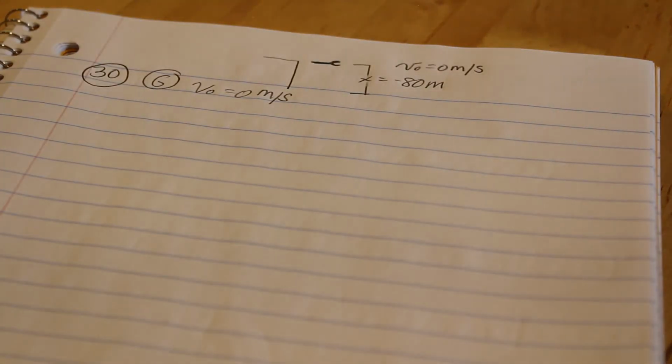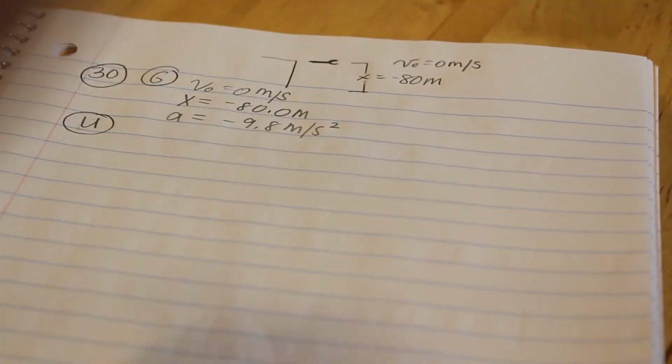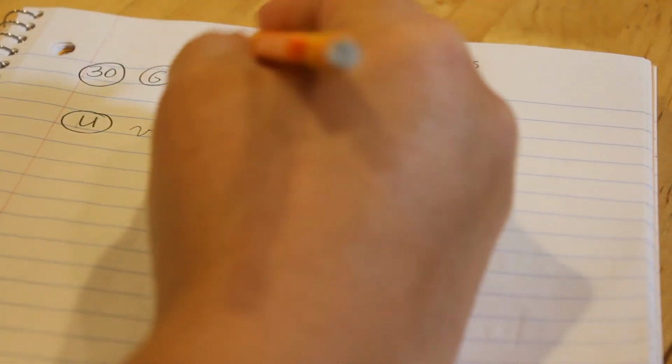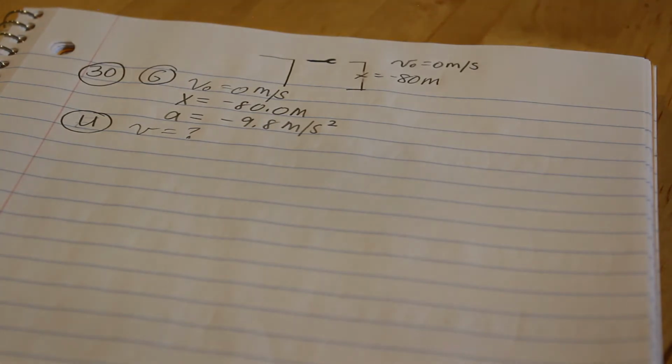So we have v naught equals 0 meters per second because we're dropping that wrench from rest. Our position is negative 80 meters, and our acceleration is negative 9.8 meters per second squared. So what are we looking for then? What is our unknown? We are looking for v. What is our final velocity at the end of that drop?